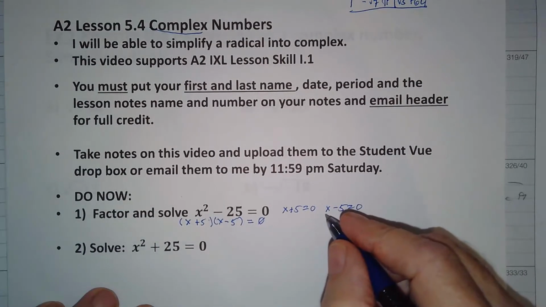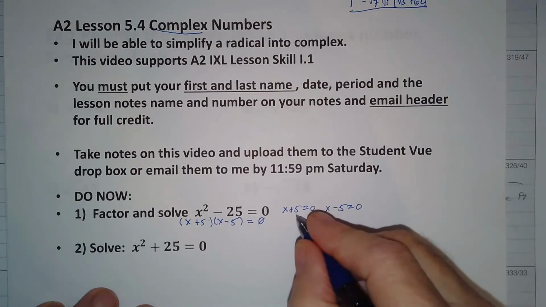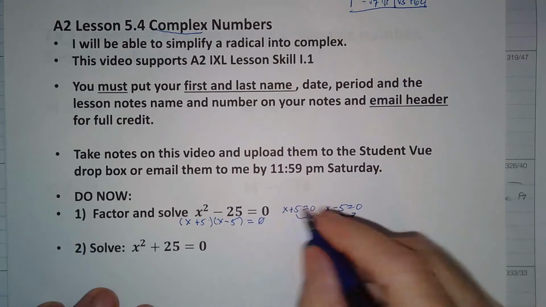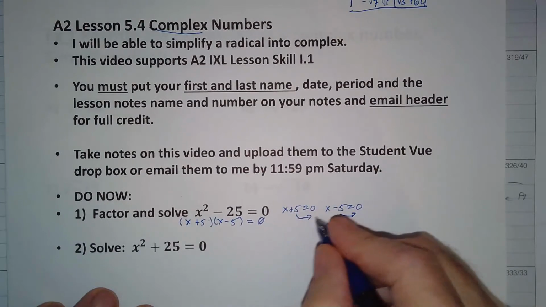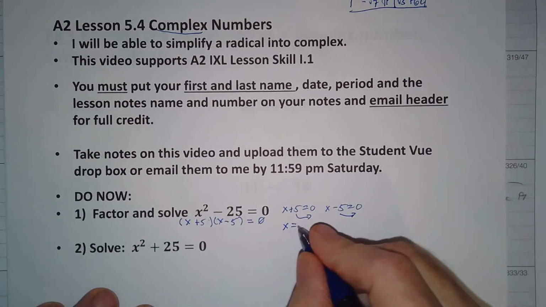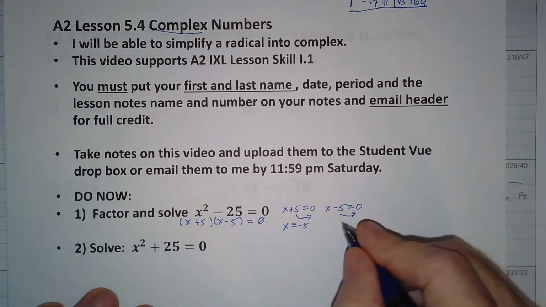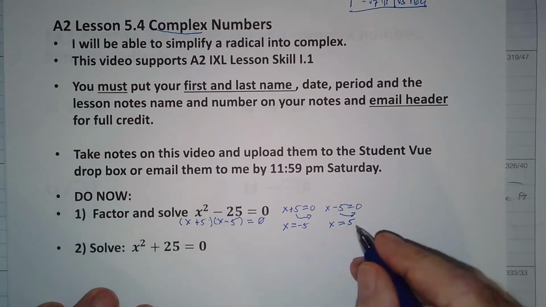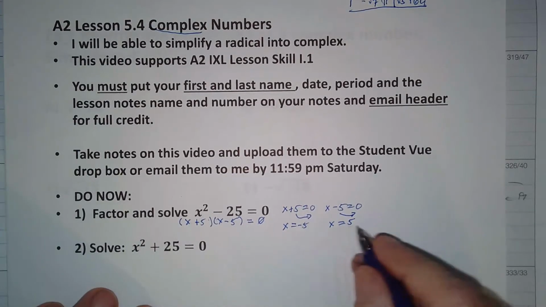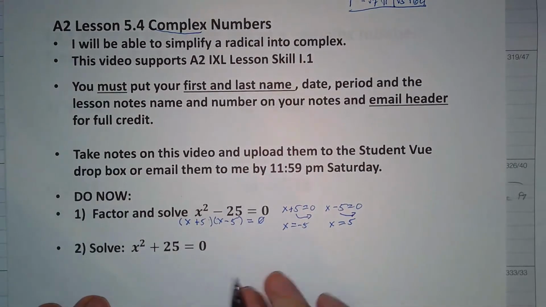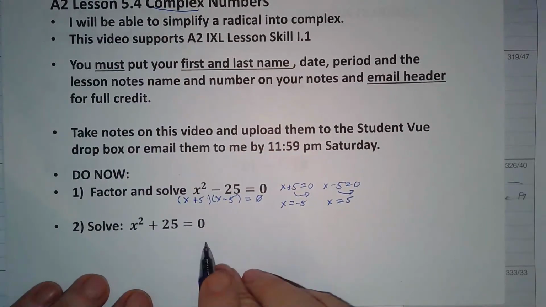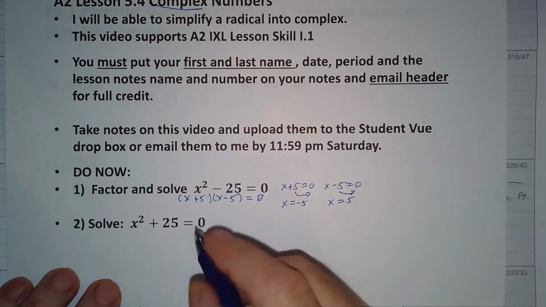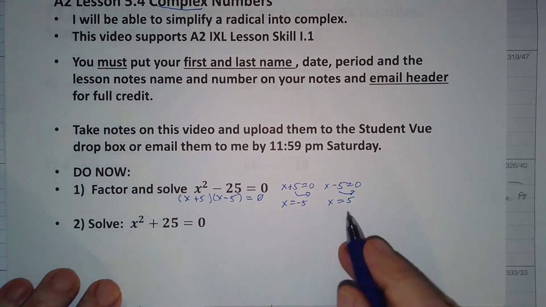And of course, the 5 would go over here, the -5 would go over here, but you're subtracting 5 from both sides. So this is x equals -5, and over here you're adding 5 to both sides. So this is x equals 5. And so you were able to factor this successfully and find out what x is when y equals 0. But this is almost the same, but we can't factor this. Why? We can't factor it to get what we got over here.